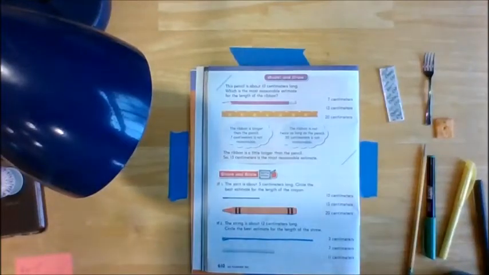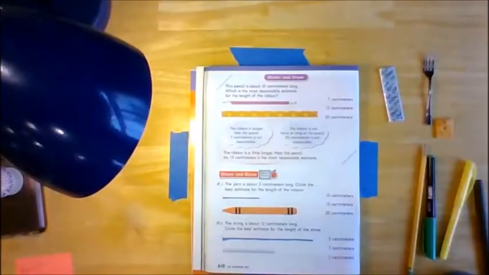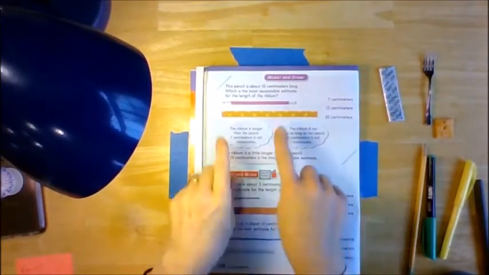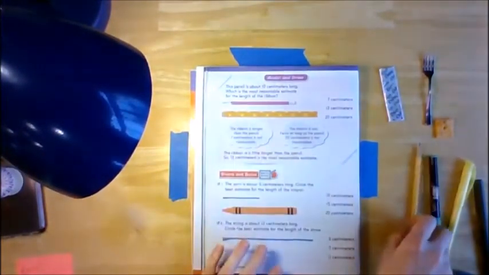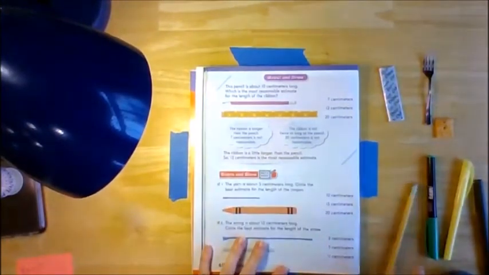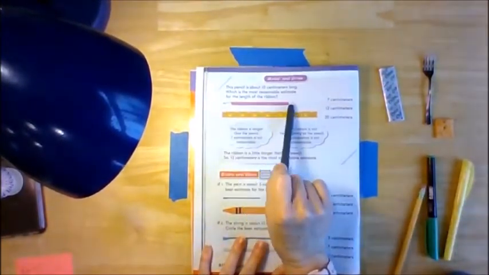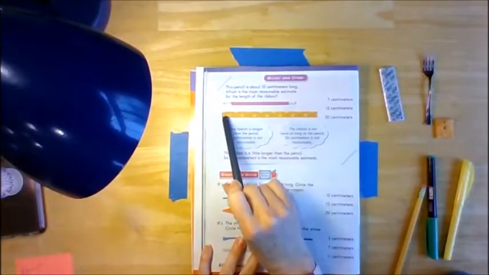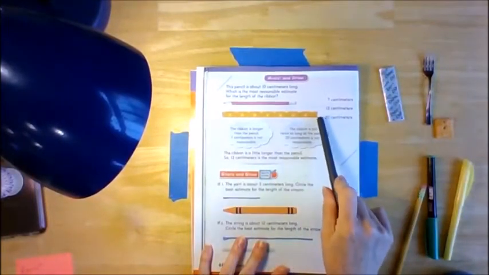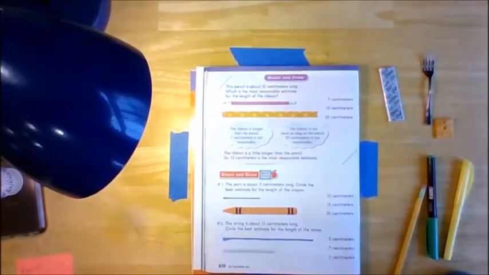So this is model and draw. This pencil is 10 centimeters long. What is the most reasonable estimate for the length of the ribbon? So if this pencil is 10 centimeters long, this pencil, I'll use something else, I'm not using pencil. This pencil is 10 centimeters long. We have to think, okay, look at this ribbon. Is this ribbon longer than the pencil or shorter than the pencil?